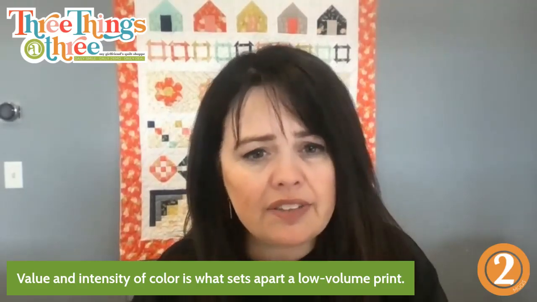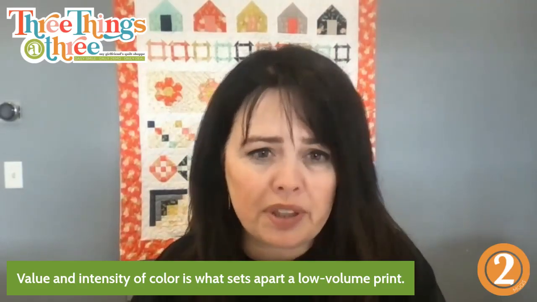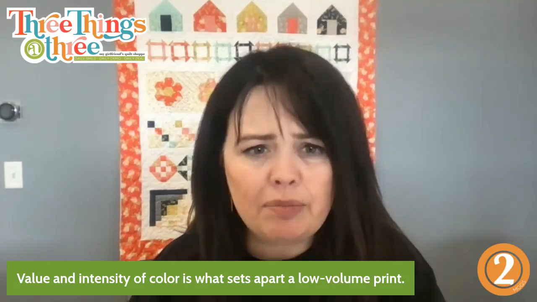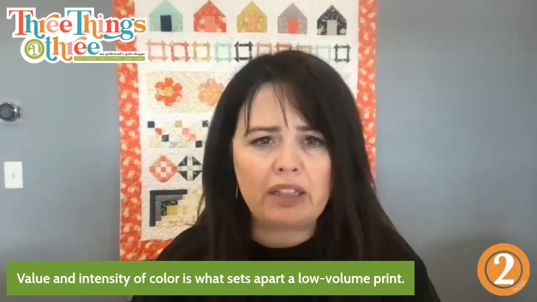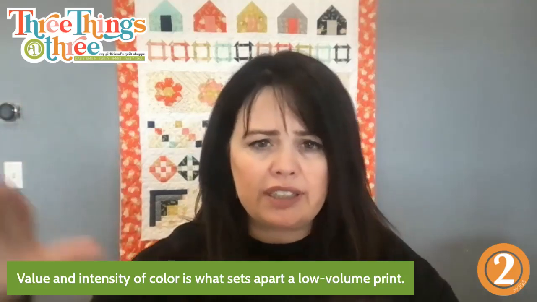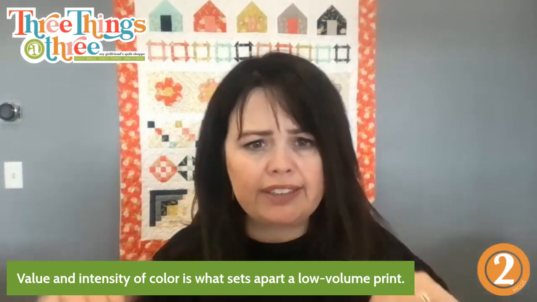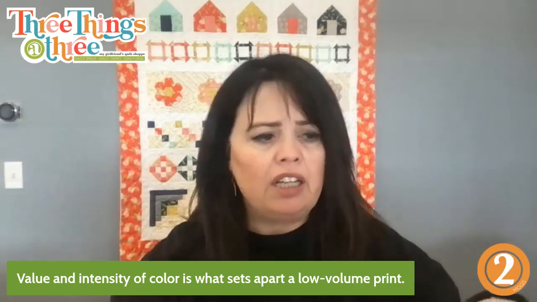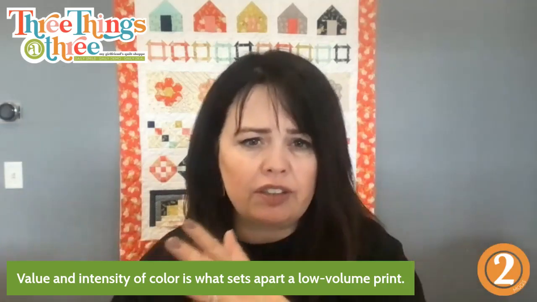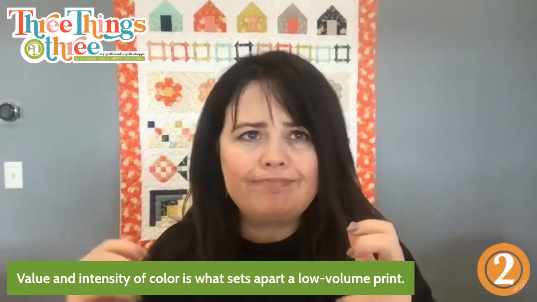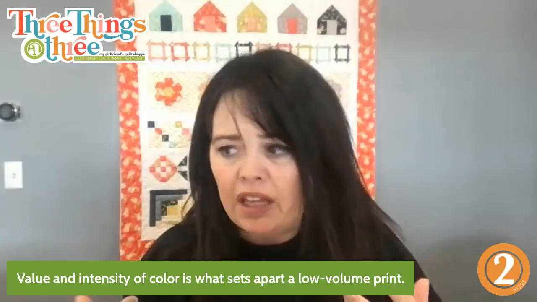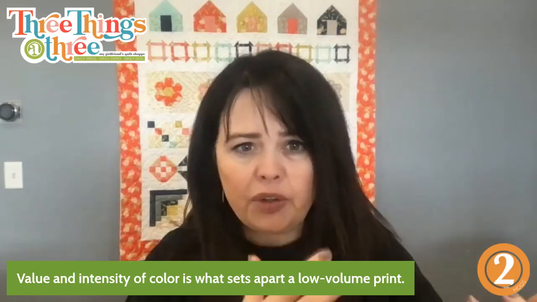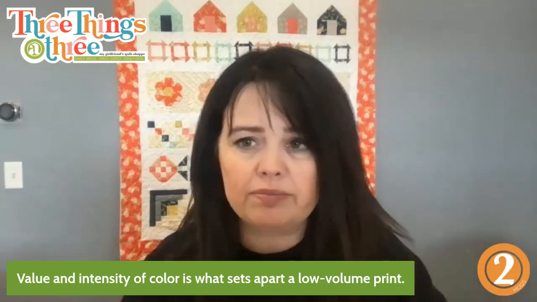Value and intensity of color is what sets apart a low volume print. So when we're talking about value, we're talking about like the intensity level on a scale. If you were to go like a gray scale and you were to go from white to black and then there's colors in between, that is what would be considered value, is the intenseness of that color. But the value is not just black and white prints either. It can be value with even colors as well. Something to remember.